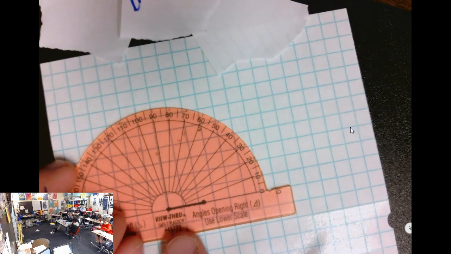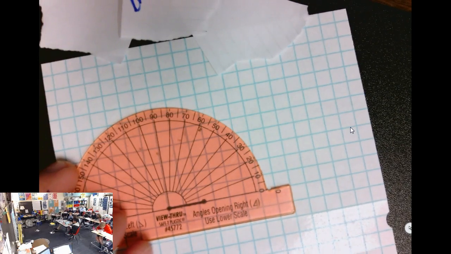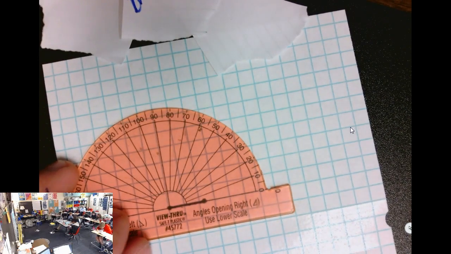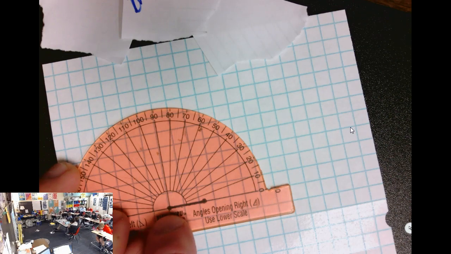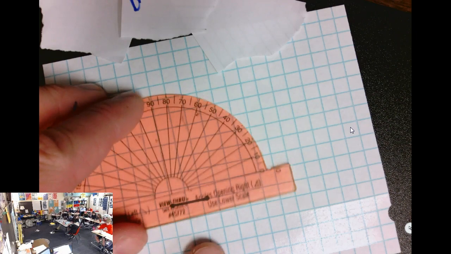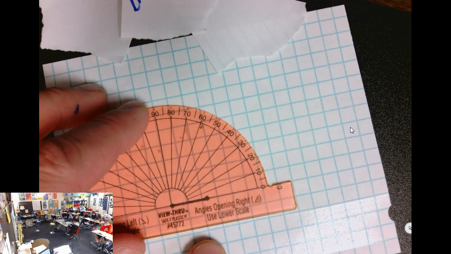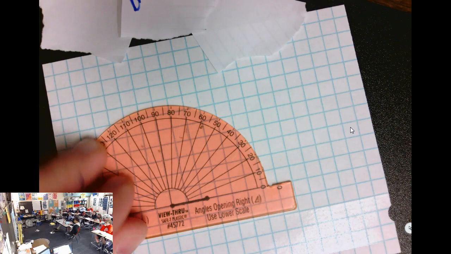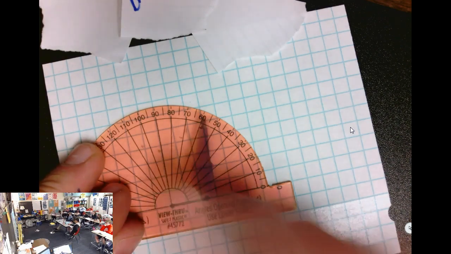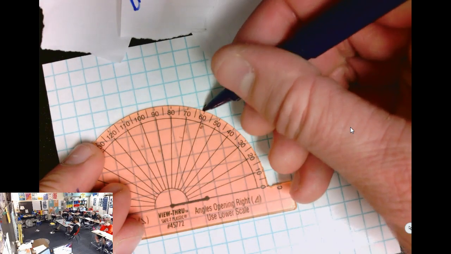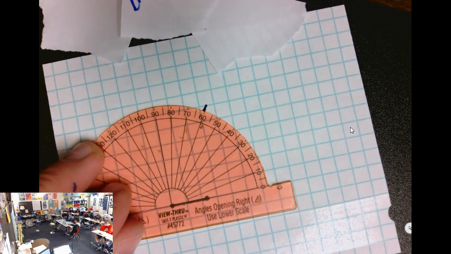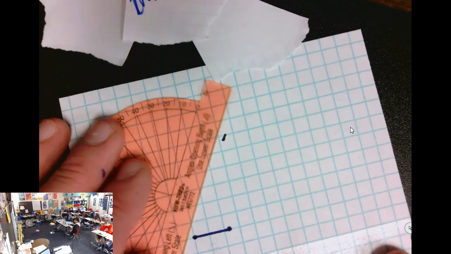Now, here's the trick. And if you go to do this on the state test, you'll still be doing this, but with a digital tool. You've got to place the intersection of your protractor on the vertex. So this T, my intersection, we place that on the vertex and we line up the bottom line. Then we go up to 60, and we make a mark. Now, if I don't care how long something is, I can actually just use my protractor and draw that line.